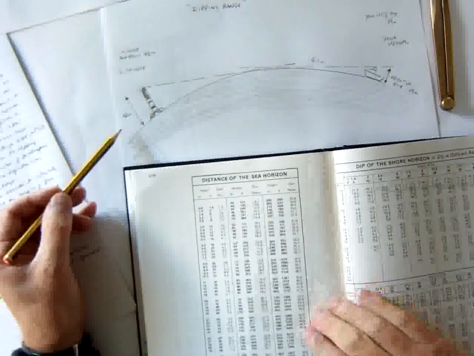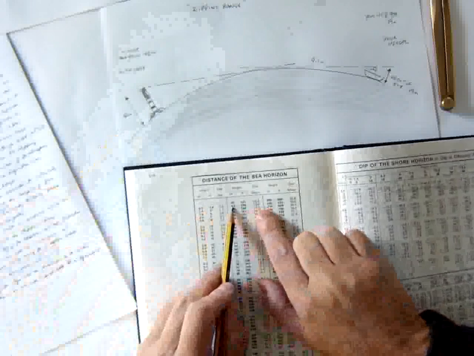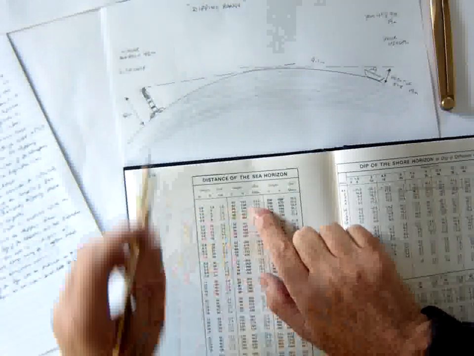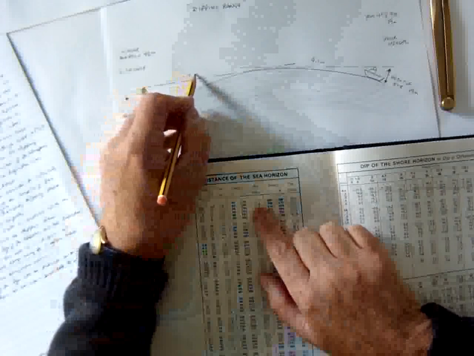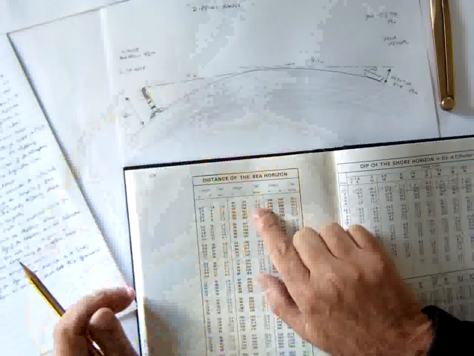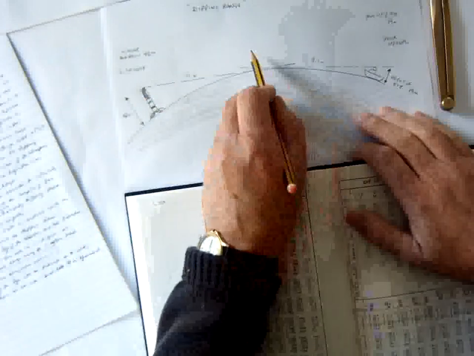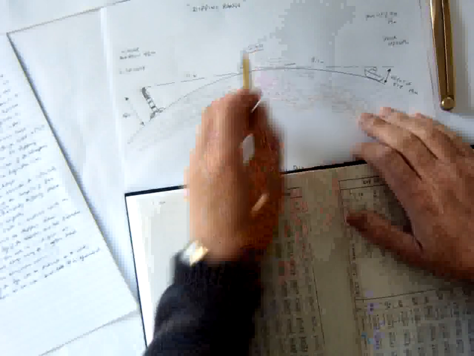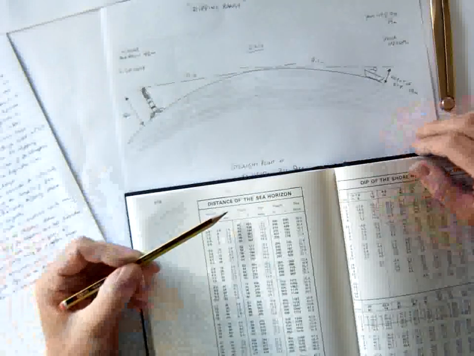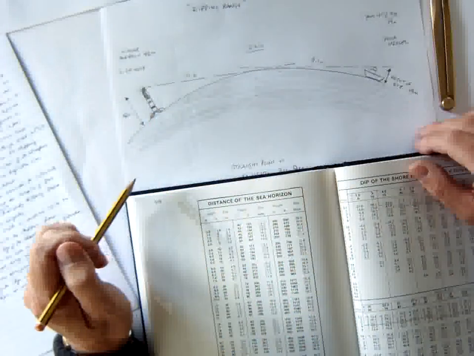The lighthouse is 42 metres, so 42 metres here, not feet, metres. It tells us that that will be seen at a distance of 13.6 miles. So if we add those two together, 13.6 and 9.1, that gives us 22.7 miles.